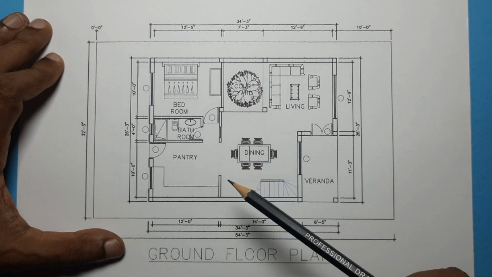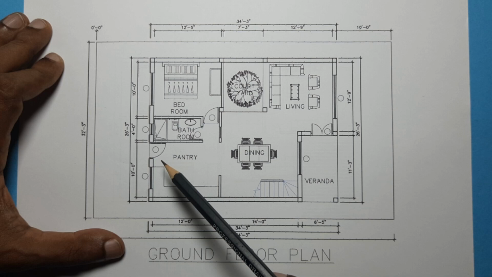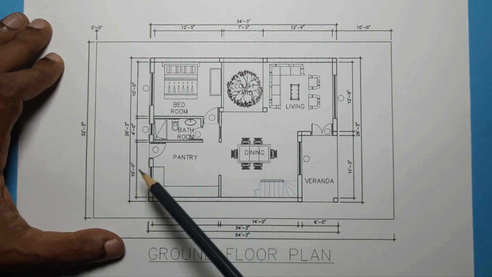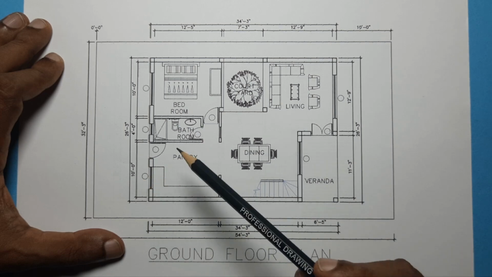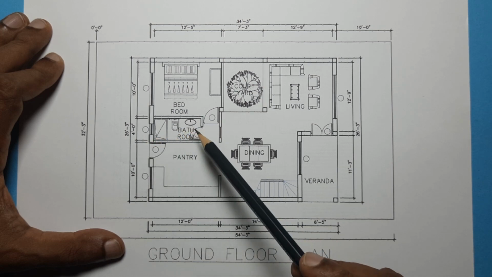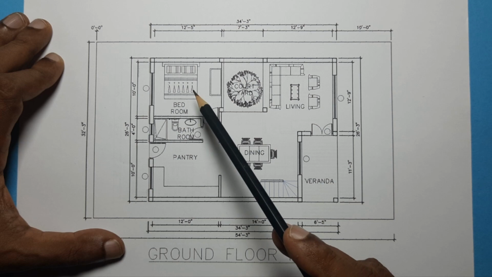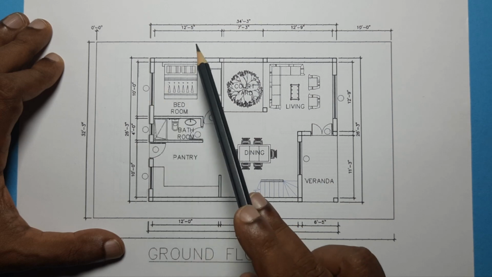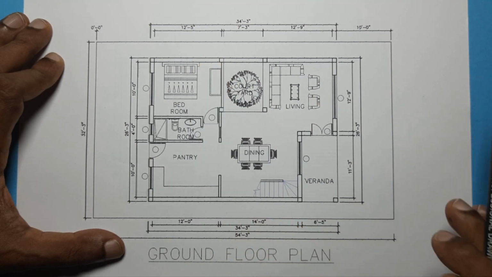At the back side of the house, there will be a pantry which you can use as a kitchen, measuring 10 feet by 12 feet. Adjoining that there will be a bathroom 4 feet by 9 feet, and there will be a ground floor bedroom 10 feet by 12 feet 5 inches.